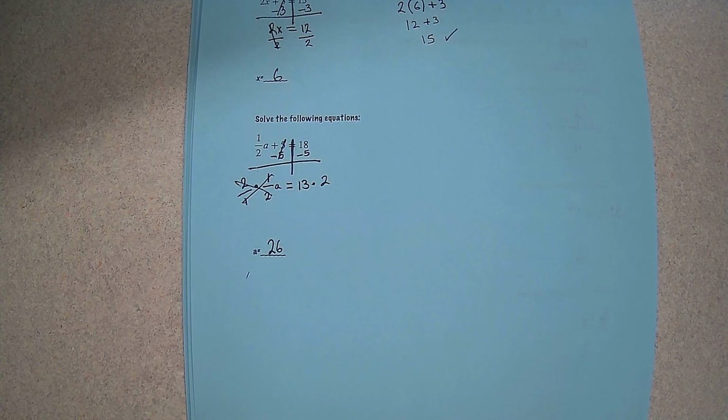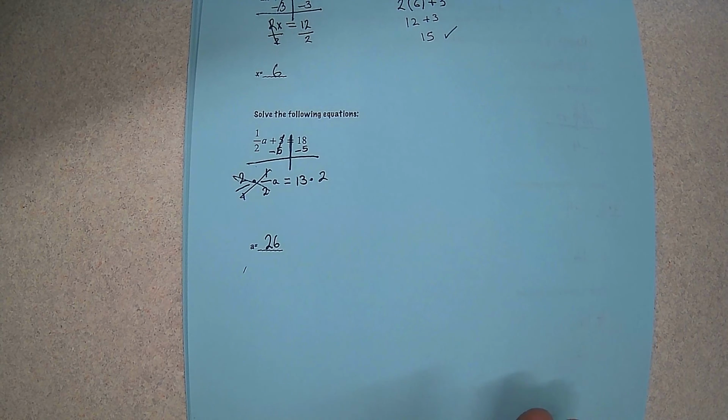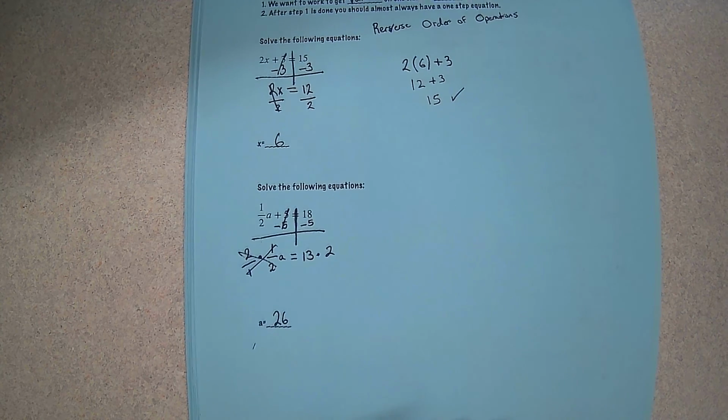All right, that concludes these notes. We'll continue working on solving 1- and 2-step equations.